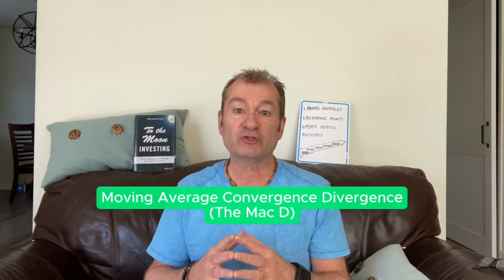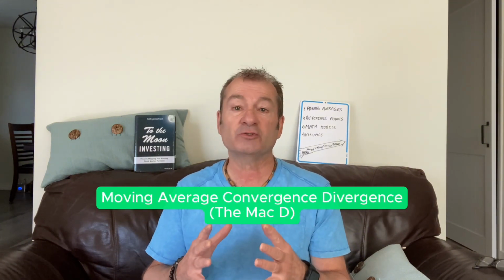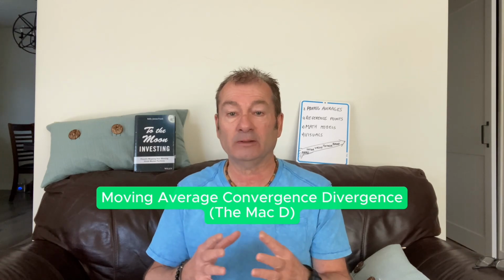The third group of our technical data sets are mathematical models. Now don't turn off the video. I'm going to simplify this for you, and there's just 2 that we're going to look at. The first one is called the moving average convergence divergence, also known generally as the MACD. This uses exponential moving averages, and exponential moving averages, or EMAs, are just DMAs with more weight applied to the most recent data points.